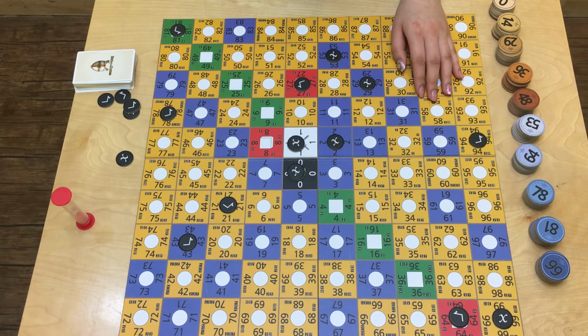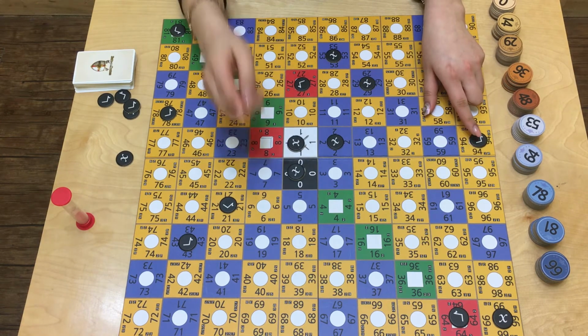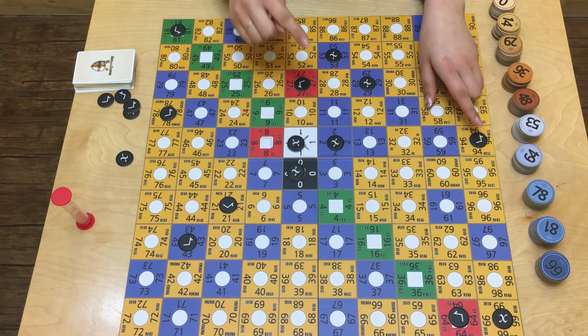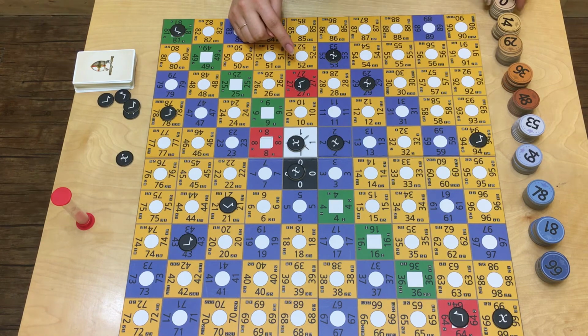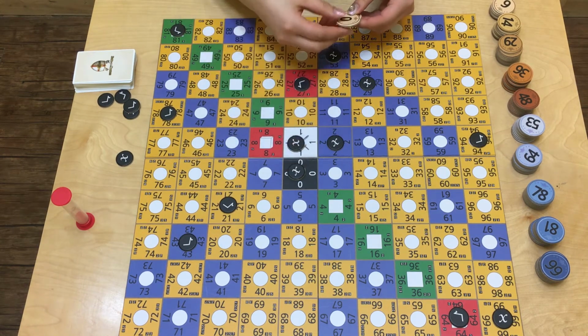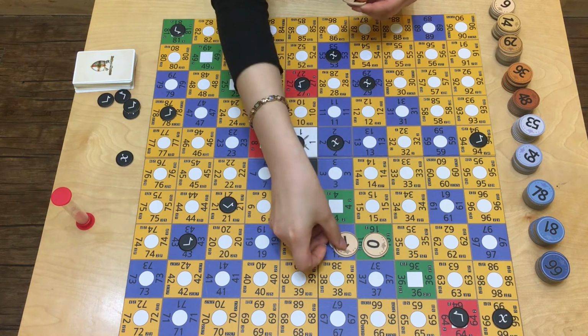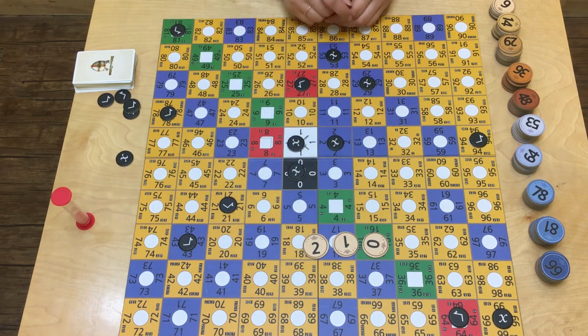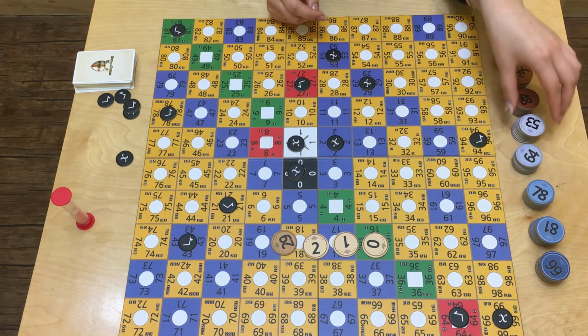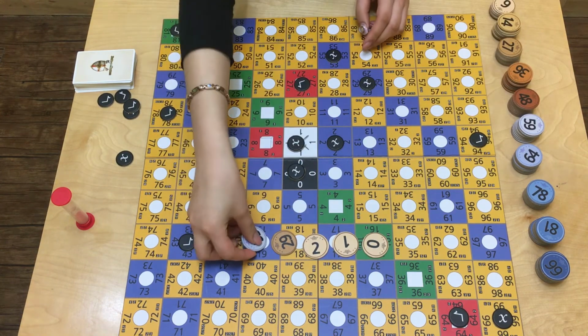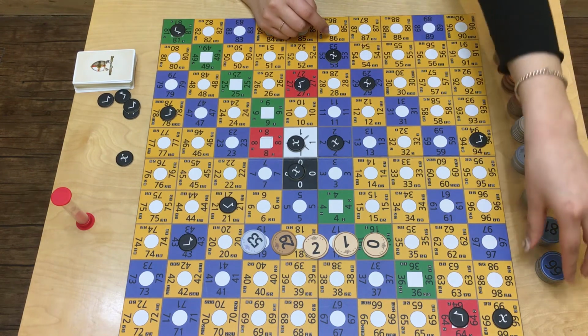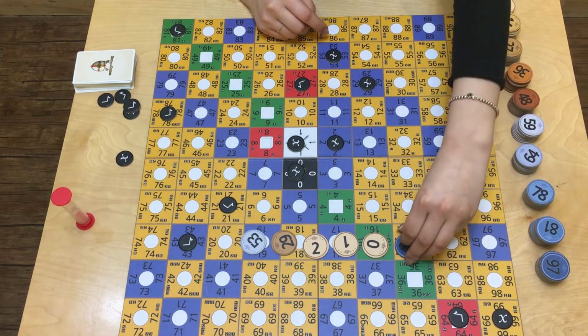So let's say I'm a root marker player and you are the X marker player. Then I'm going to give you the number coins. You have 0, 1, 2. And you also have 29. You also have 53, and you have 99 here, right?